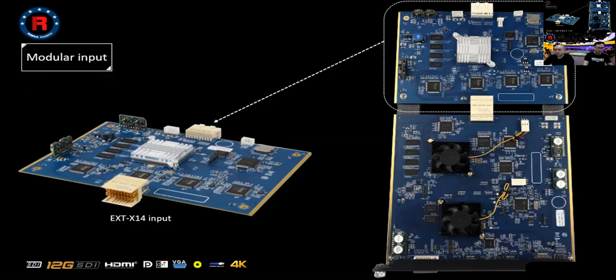Oh, I think it's very difficult. So this is the first advantage on X40, with an EXT on the input, right? Yes. And actually, the output also has the EXT features.